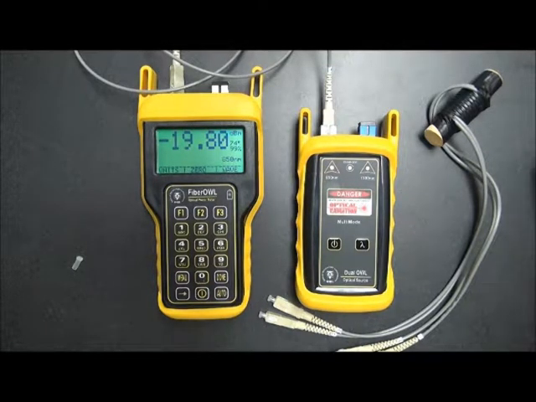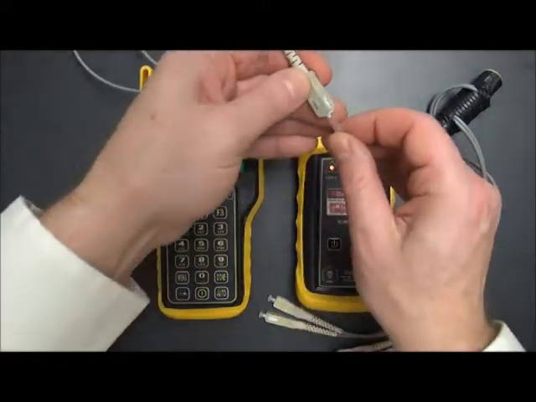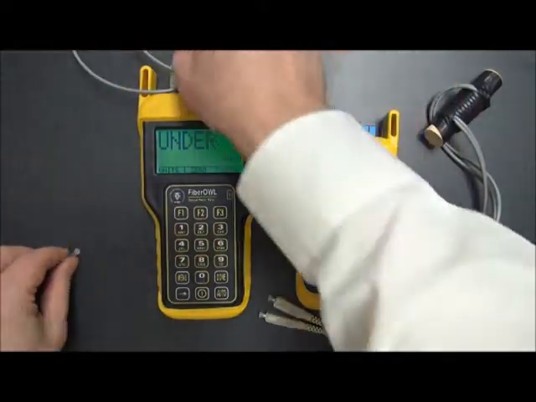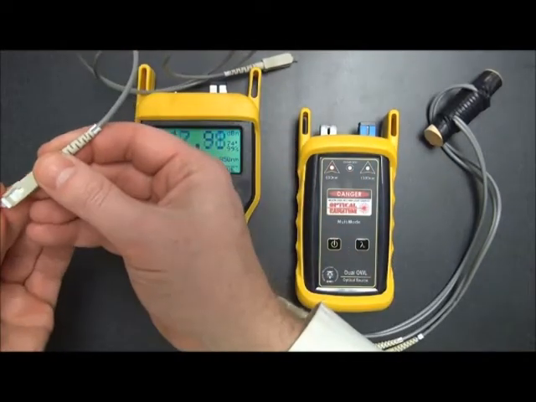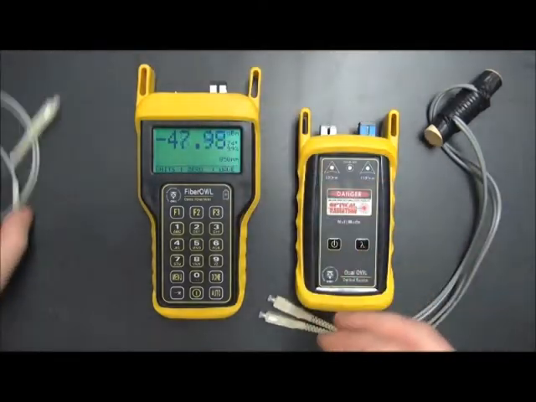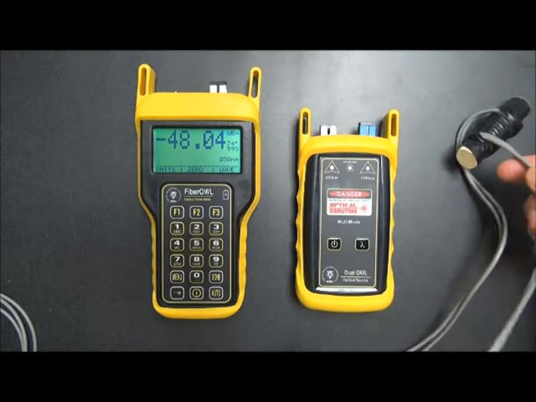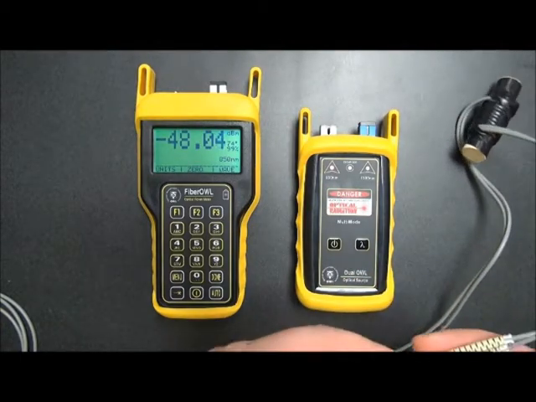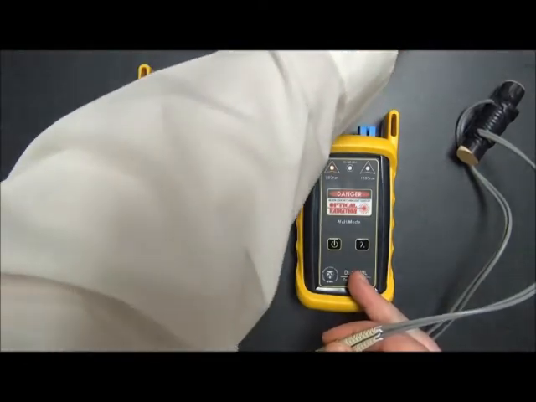So once we've verified that this cable is okay, we simply remove it from the testers and we put the dust caps on. And we will set this cable aside for later use. Now we want to test our reference cables, mandrel wrapped cables that we'll use for the light source.